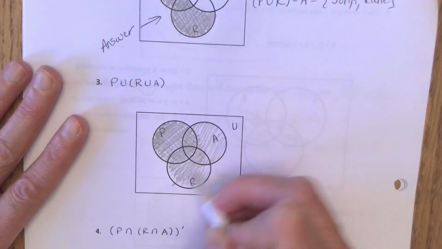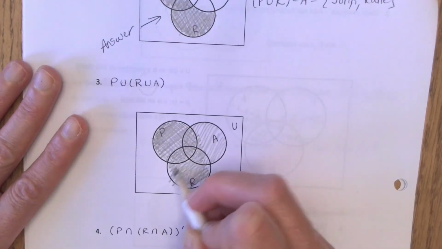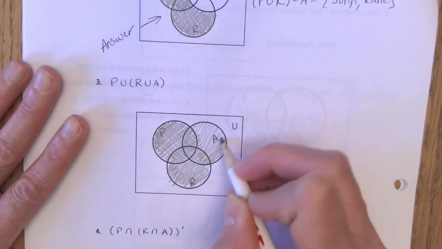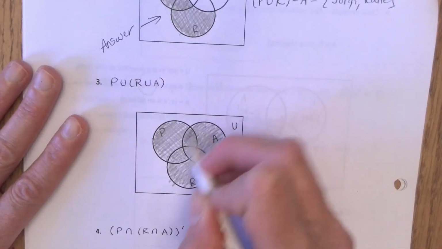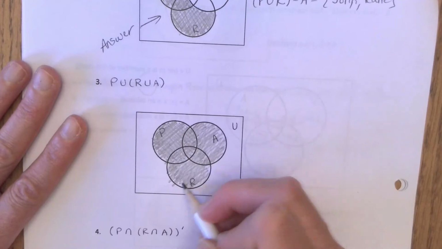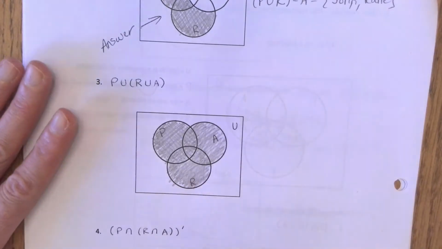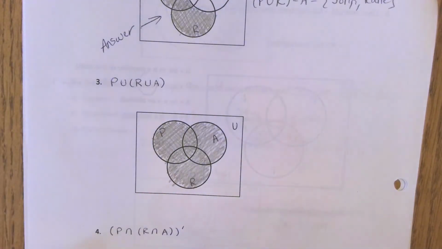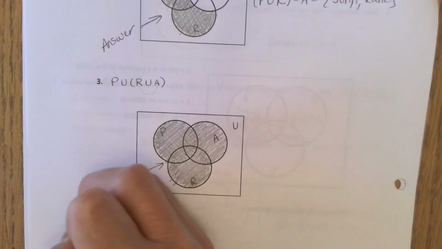Union means everything shaded. Not looking for overlap. Overlap would be my and. Overlap would be intersection. Union is or. Or means everything. So here is my answer in pictures.